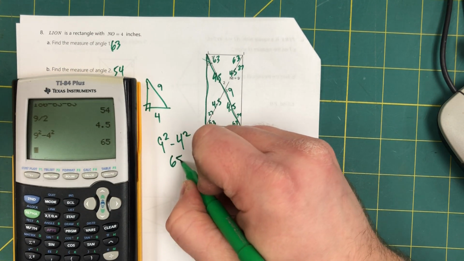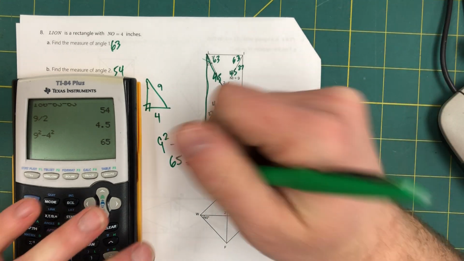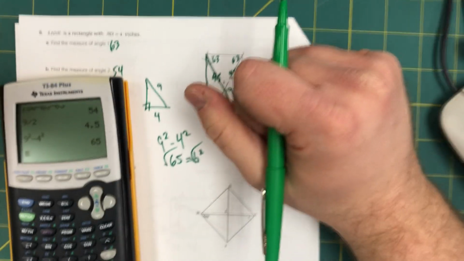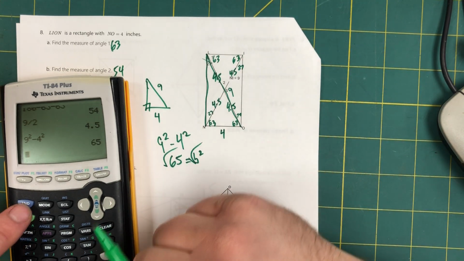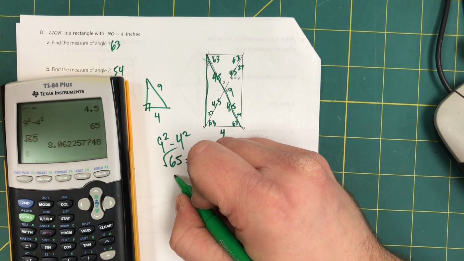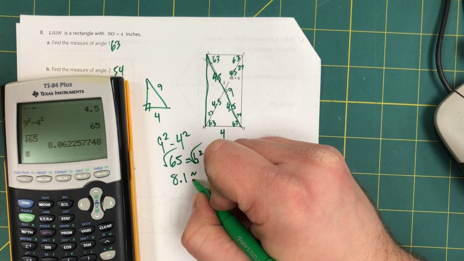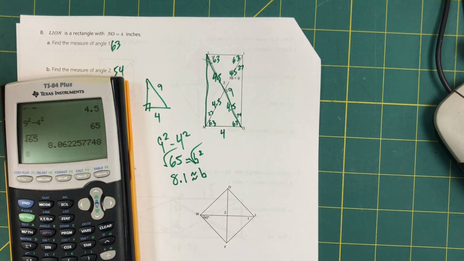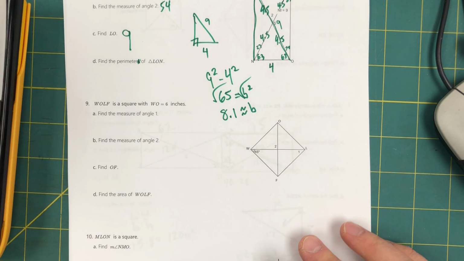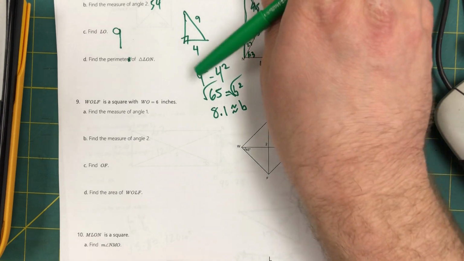I get 65 is equal to b squared, or a squared, whatever you want to write there. Take the square root. And I got 8.06, which is 8.1 when we round it. Cool. I'm trying to keep this brief, so I'm just going to keep on going. Hopefully it's helpful.